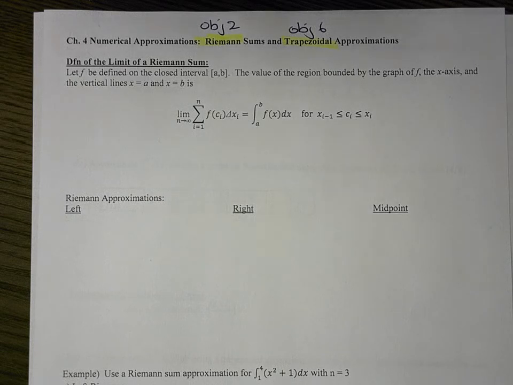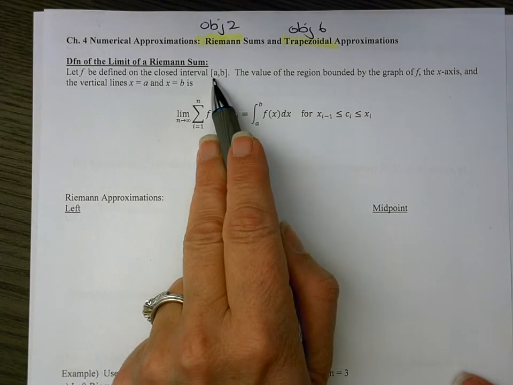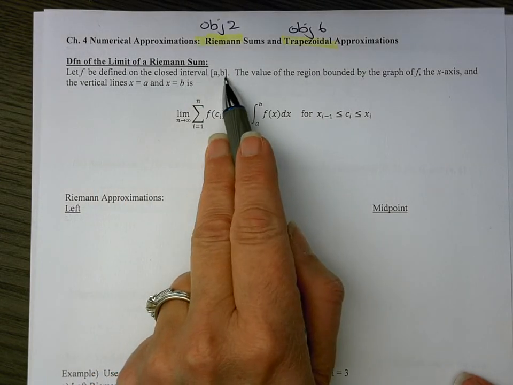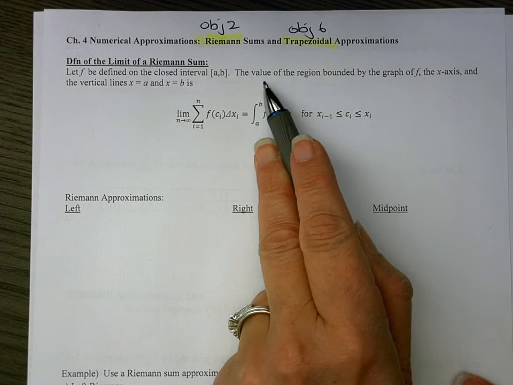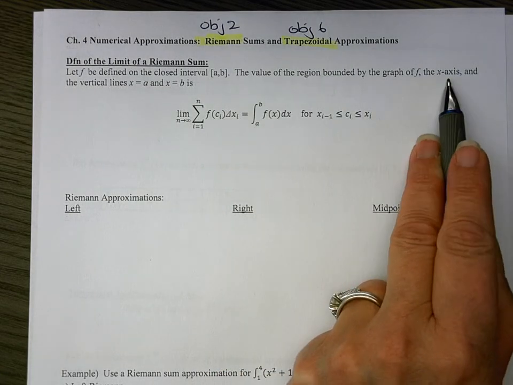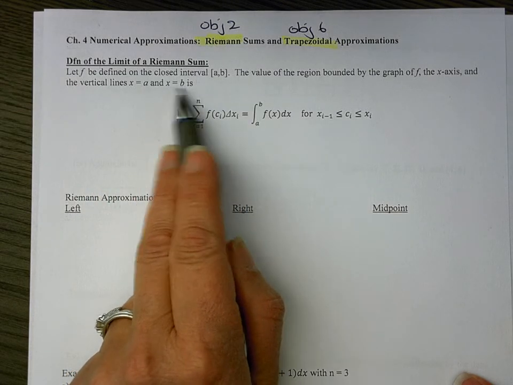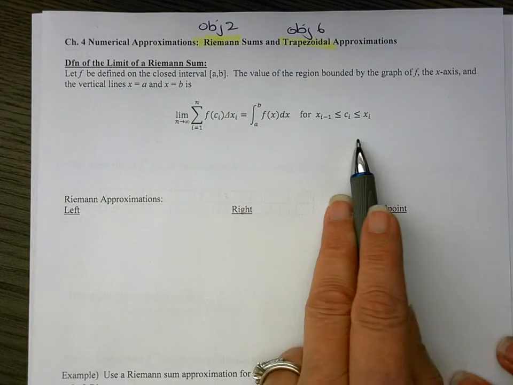So here, this is a definition of what we call the limit of a Riemann sum. This is how we're defining our definite integral. We have to have a function that's defined from a to b, so our lower limit is a, upper limit is b. And then the value of the region bounded by the graph of the function, the x-axis, and your vertical lines, so your limits are from a to b, is defined this way.